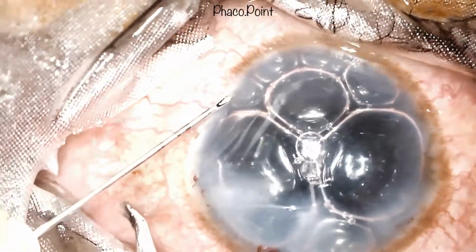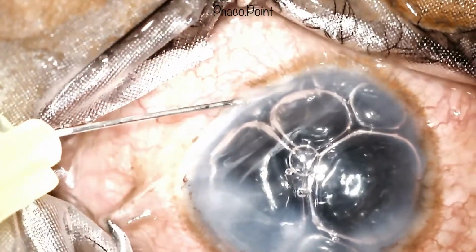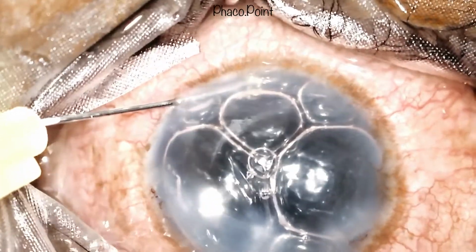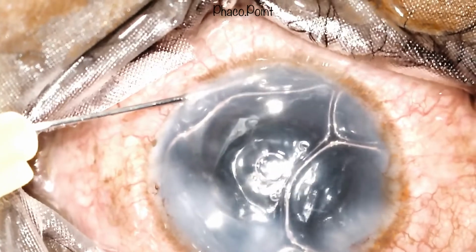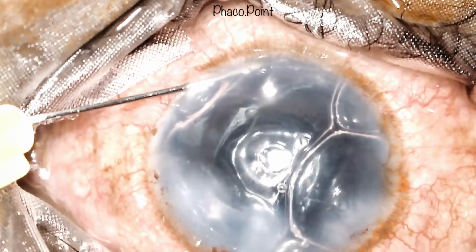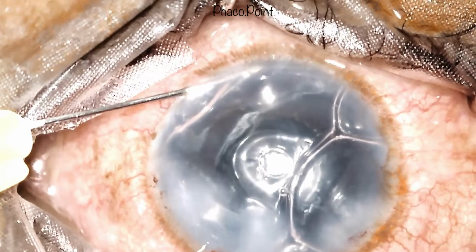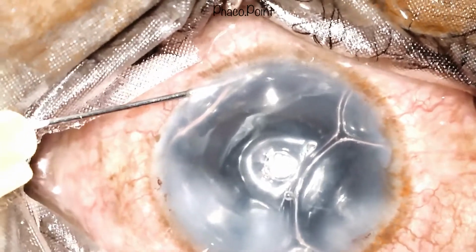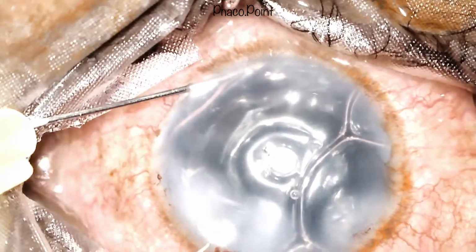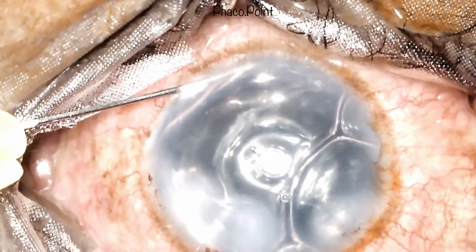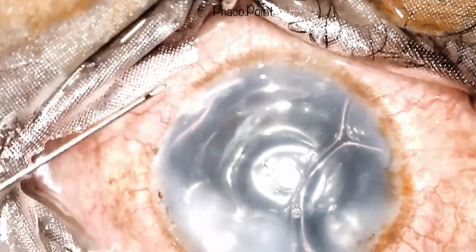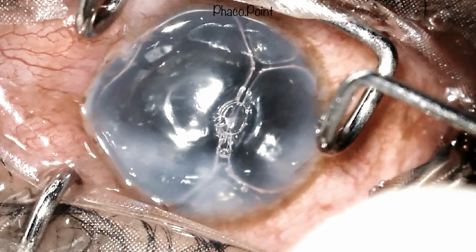This descemetopexy is further augmented by introduction of some more air with the help of a 30-gauge cannula connected to an air-filled syringe to tighten the air fill in the anterior chamber. A few minutes later, this is the kind of corneal clearing that we did see. This brought us to the end of the surgery.